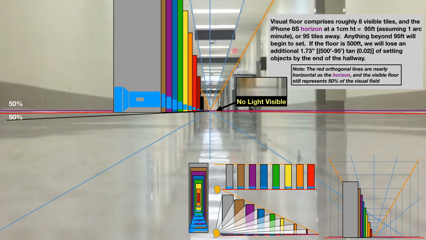Now I'm going to reduce my height even more. Now the visual floor, most of it is just about 8 tiles or so, as far as how many I can count, right? Keep in mind that compression rate when we did the 50% halving. So for the iPhone 6s horizon at 1 centimeter height, we had a 95-foot horizon line, assuming again 1 arc minute, or about 95 tiles away. Anything beyond 95 feet will begin to set. So if the floor is 500 feet, we'll lose an additional 1.73 inches, which is 500 feet minus 95 feet. That'd be the horizon gap times the tangent of theta of setting objects by the end of the hallway. So again, that's just how much information would be able to set, which is why it takes about 1.73 inches for us to complete. When we're about 1.73 inches off the ground, we start to lose that light.